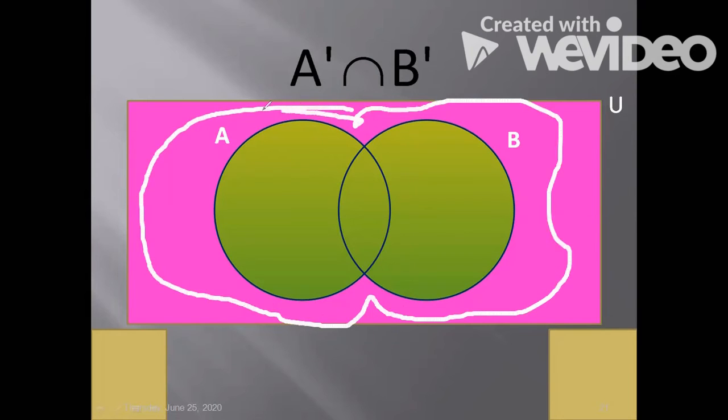So don't touch the circle at all. So A complement intersect B complement is represented by everything that's outside the circle. One way you could look at it, you could say, okay, this means what is not in A and not in B. What's not in A and not in B is actually outside A and B.